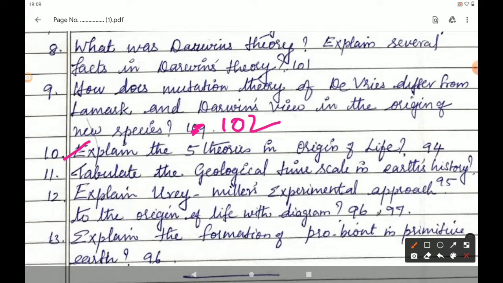Explain the 5 theories in origin of life. Page number 94. Come to page number 94. There are 5 theories given. Theory of special creation, page number 94, under the heading origin of life, evolution of life forms. First theory. All these 5 theories you learned in 2 mark and 3 mark questions. At that level you have to write. Okay, definition, likewise you have to write all the 5 theories.